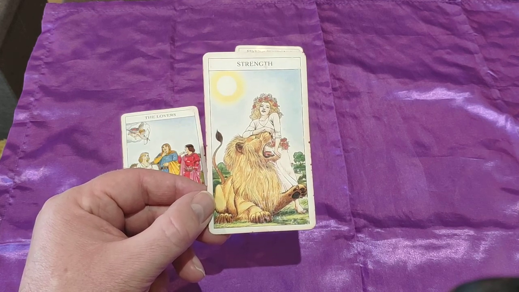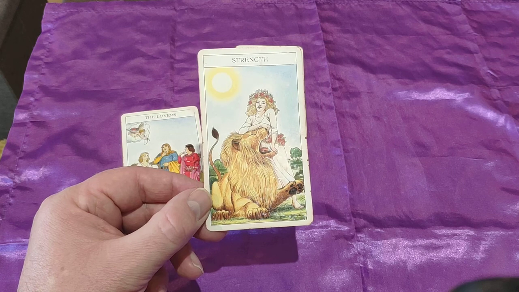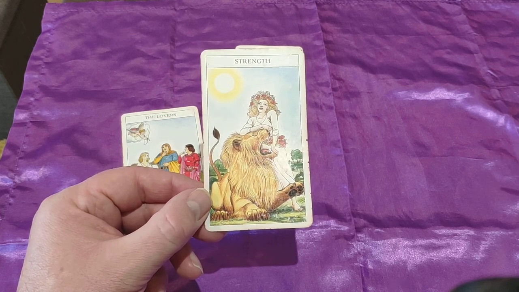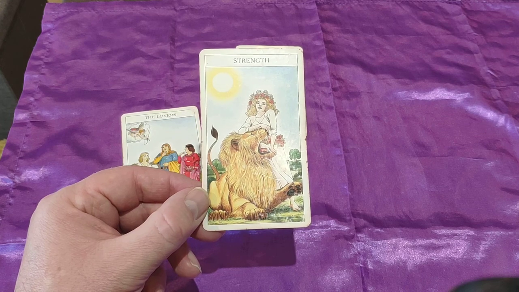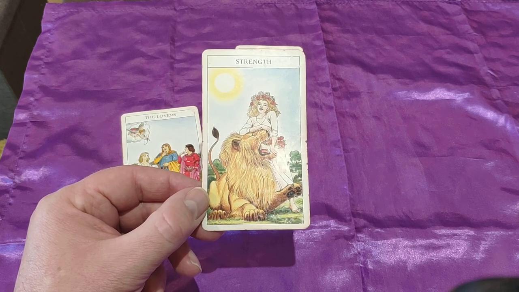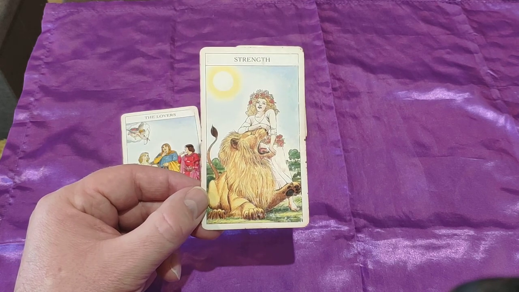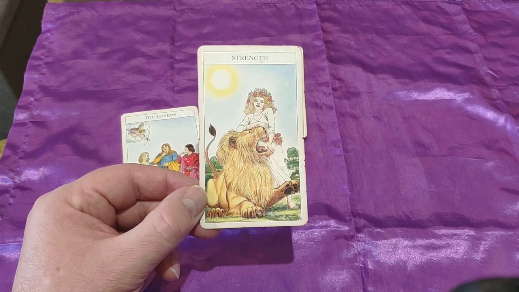You're going to have to challenge yourself. So you're going to have to be brave and resilient as you go about making the decision, and whatever decision that you commit to, which we saw in the Lovers card, whichever decision that is, you've got to stick with it and work with it.